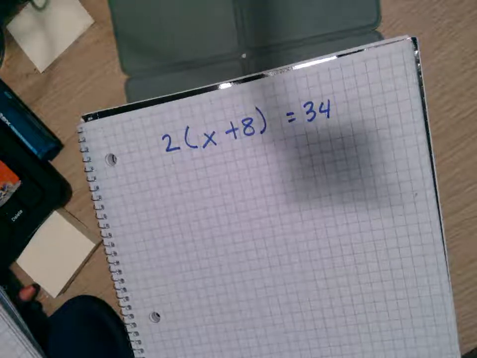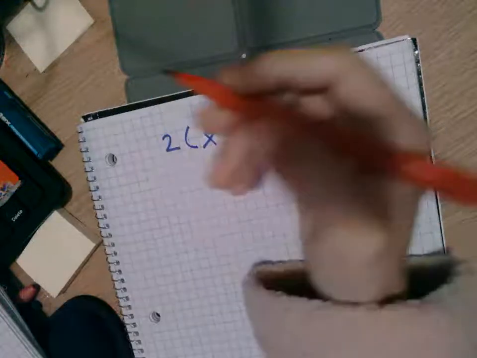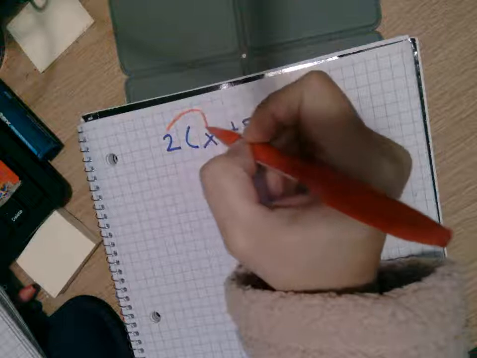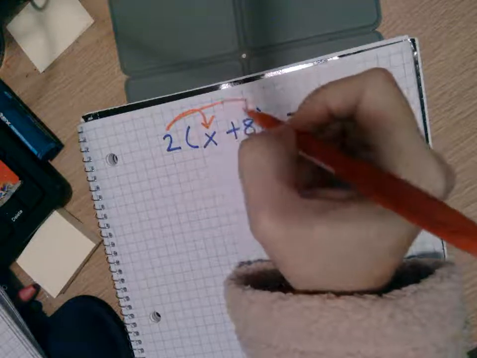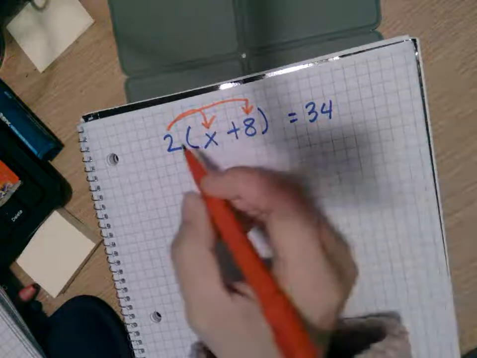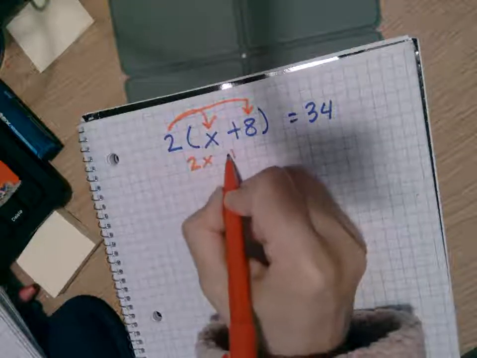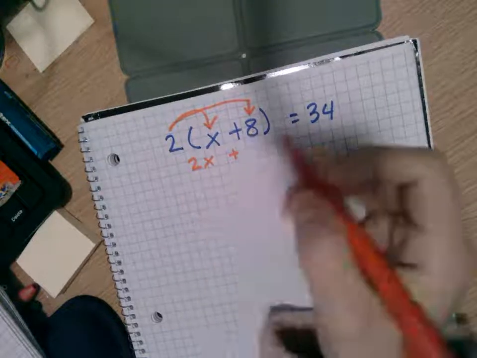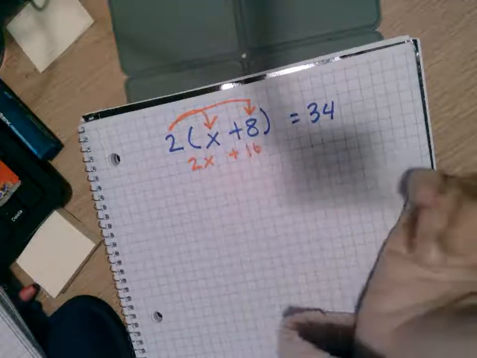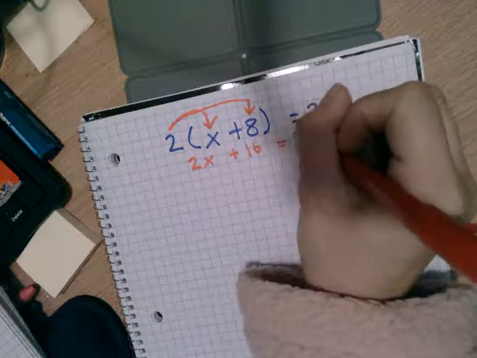Okay, so the first step before you start solving it, moving the numbers, you're going to distribute the 2 to the x and the 2 to the 8 via multiplication. So 2 times x is 2x plus 2 times 8 is 16. And then you bring down the 34.